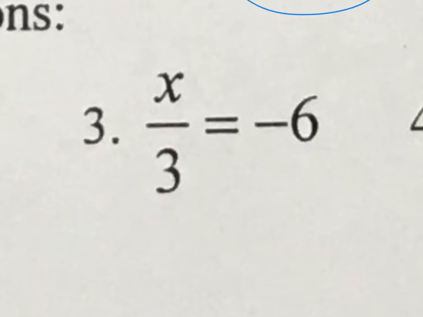We have x divided by 3. Remember, a fraction bar is really a division. So x divided by 3 equals -6.